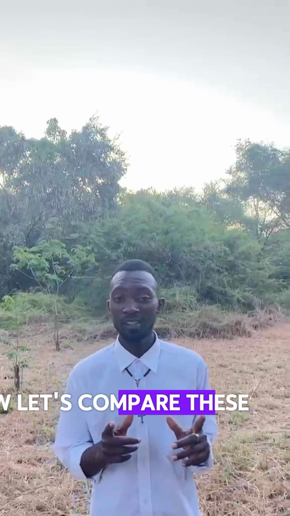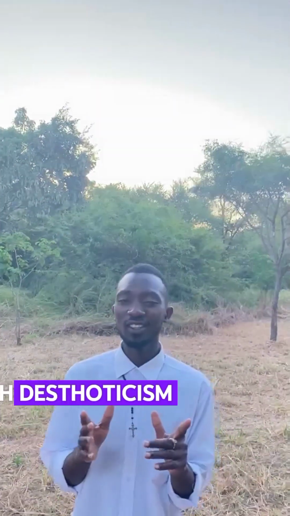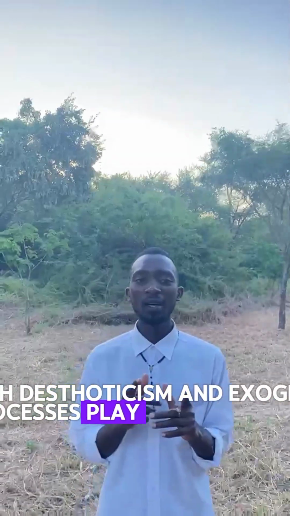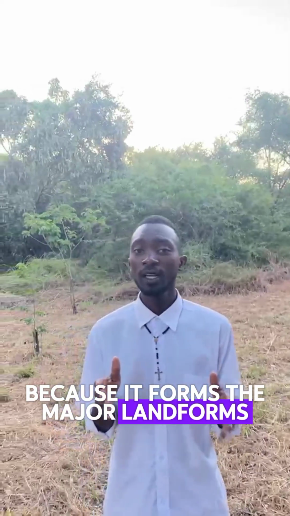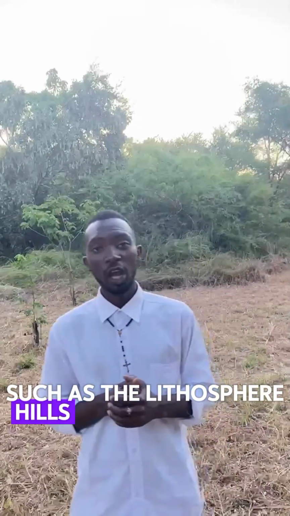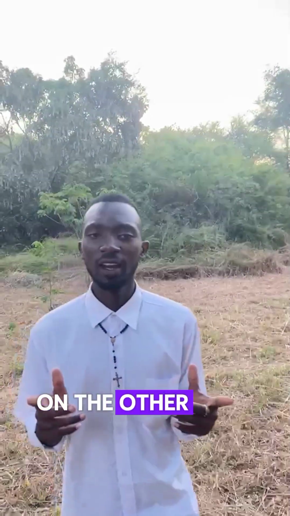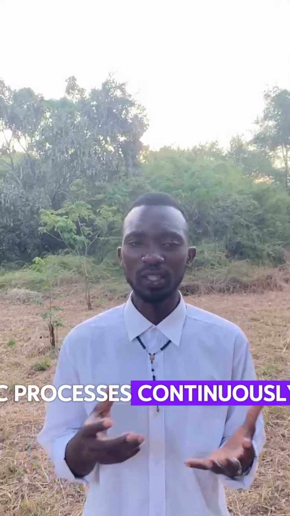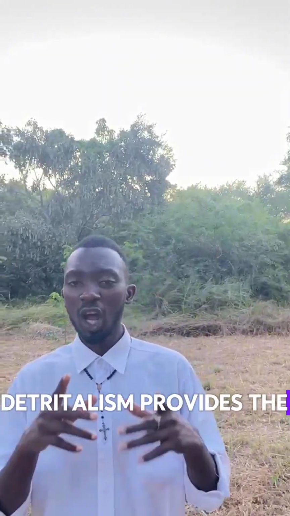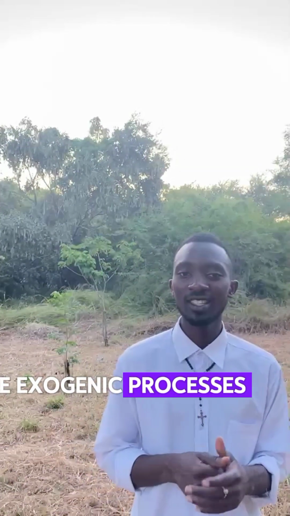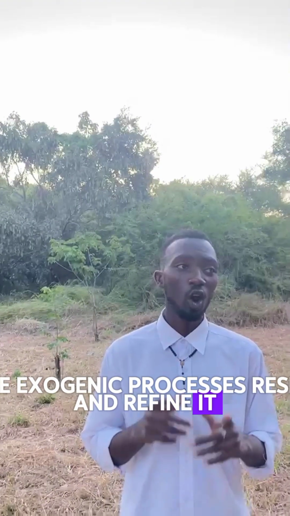Now let's compare these things. We can say both diastrophism and exogenic processes play an important role in landscape evolution. However, diastrophism contributes more significantly because it forms the major landforms such as rift valleys, hills, and escarpments. On the other hand, exogenic processes continuously modify these landforms through erosion and deposition. Therefore, diastrophism provides the structure, while exogenic processes reshape and refine it over time.